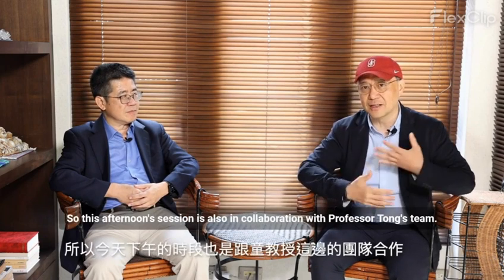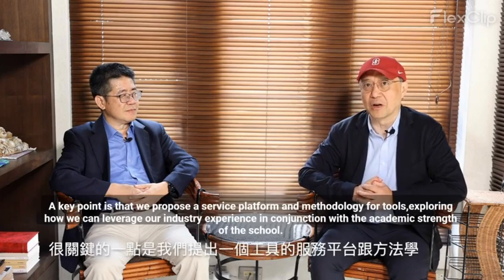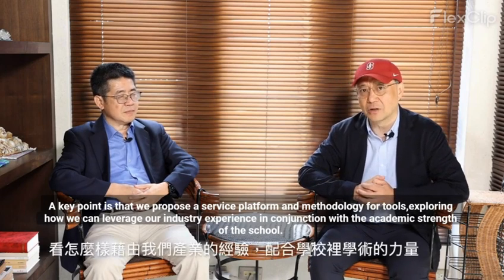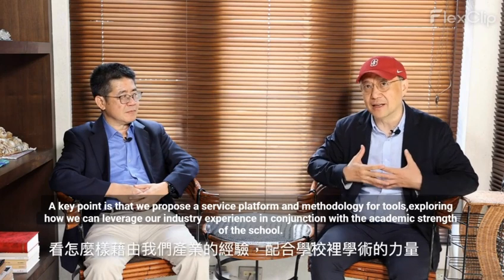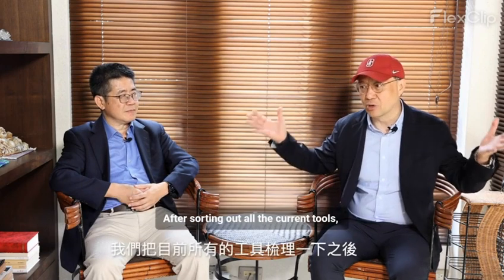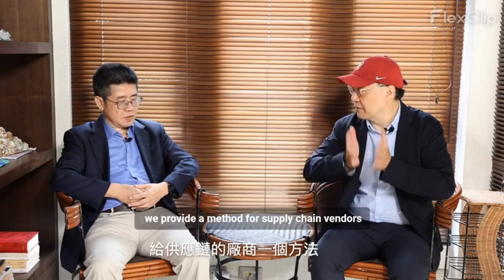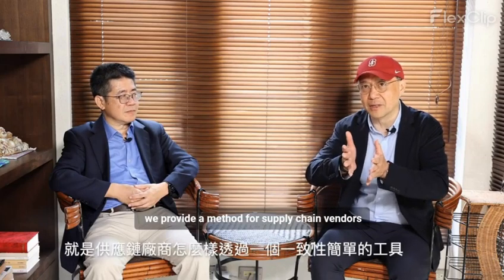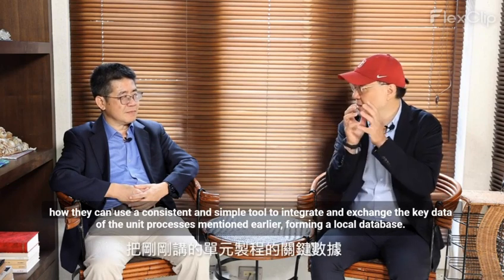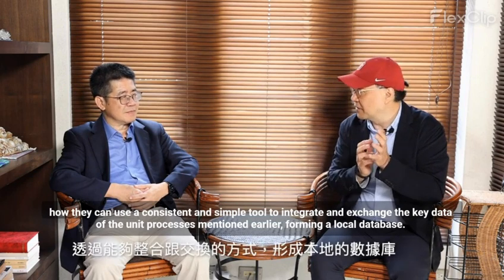So this afternoon session is also in collaboration with Professor Tong's team. A key point is that we propose a service platform and methodology for tools, exploring how we can leverage our industry experience in conjunction with the academic strength of the school. After sorting out all the current tools, we provide a method for supply chain vendors, how they can use a consistent and simple tool to integrate and exchange the key data of the unit processes mentioned earlier, forming a local database.